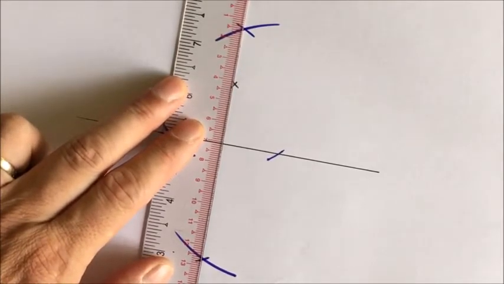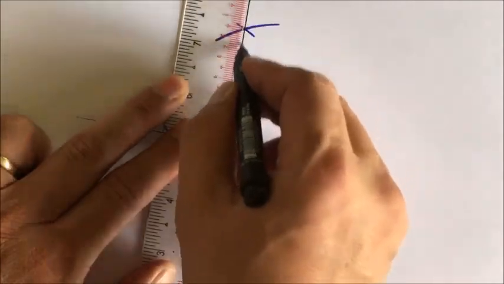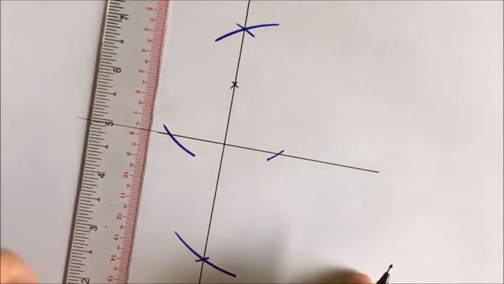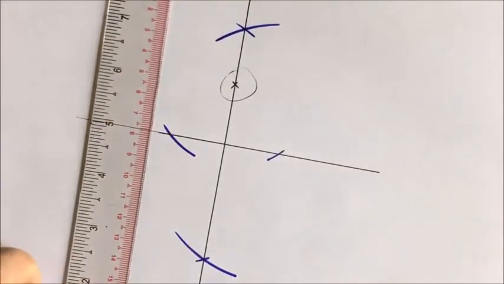Line up those points exactly. And you'll notice that my perpendicular bisector goes right through that point. Job done.